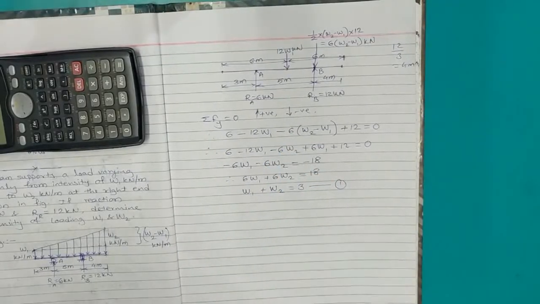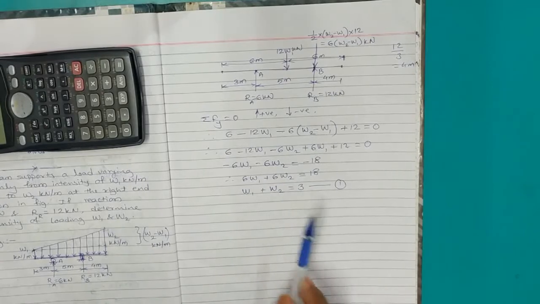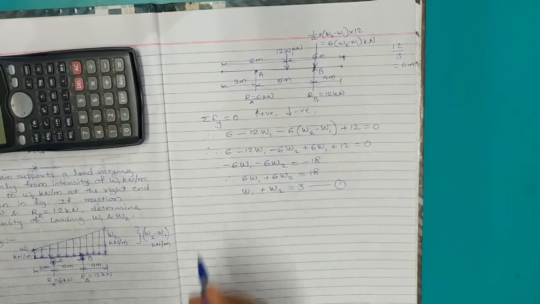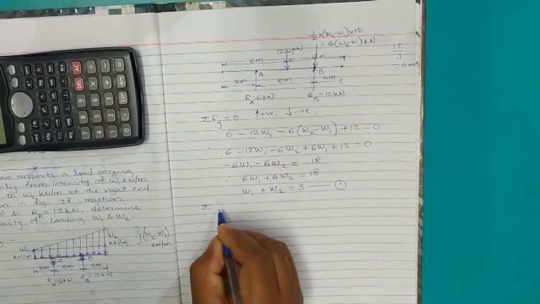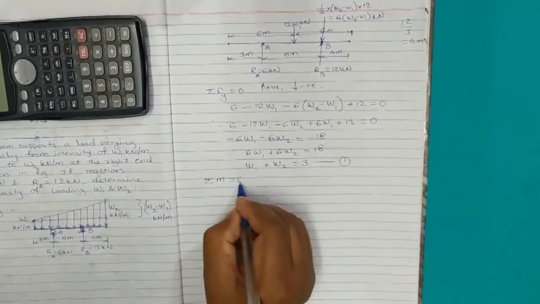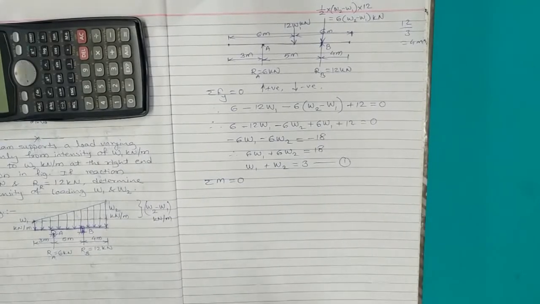We need to generate one more equation so that at least one unknown should get solved by using another condition so that we can solve these two unknowns. Okay, so the only left condition is the condition of moment, summation M equals to 0. We have to look for a fixed point where we can apply the moment.